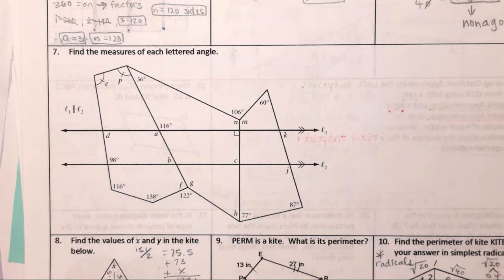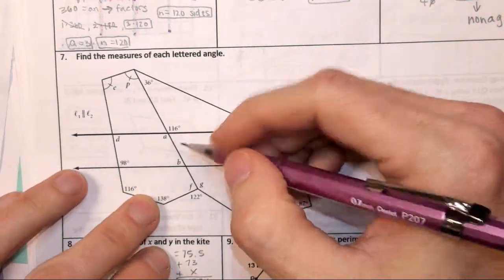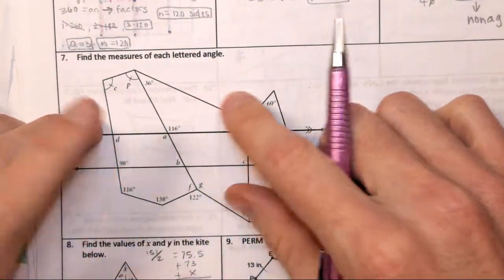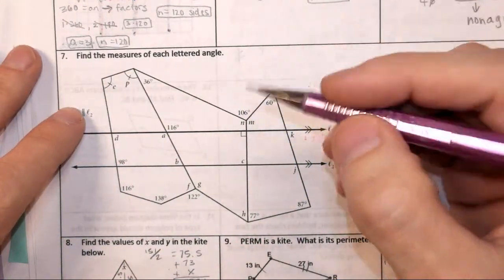All right, on this question, I know we've got about 100 different angle measurements that we have to try to find. They go in order, starting with A. We have parallel lines and some different kinds of polygons in there. We'll have to use those angle sum relationships in order to get it.